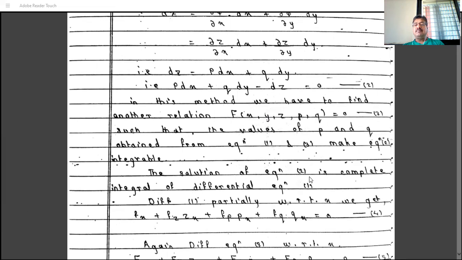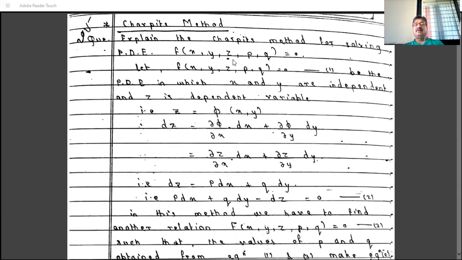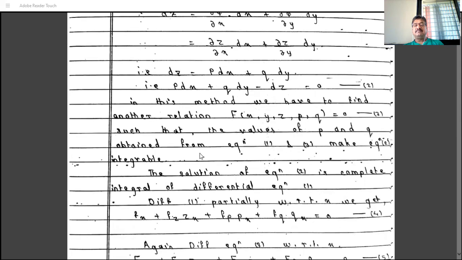So the solution of equation 2 is the complete integral of differential equation 1.